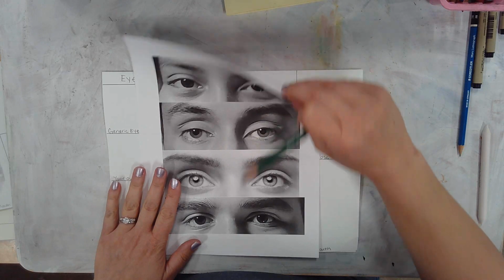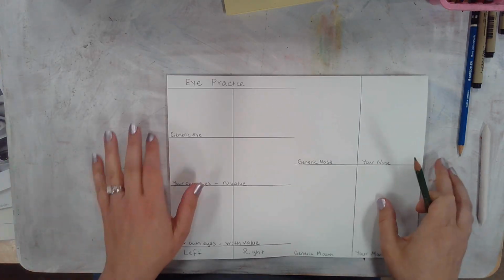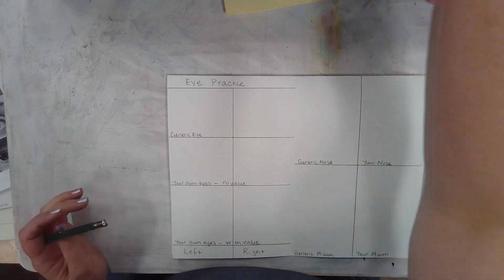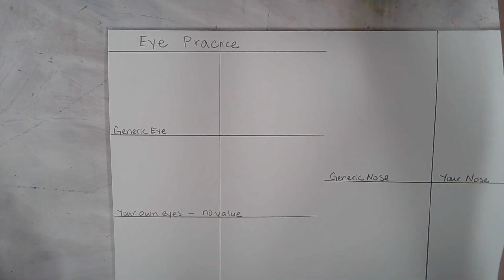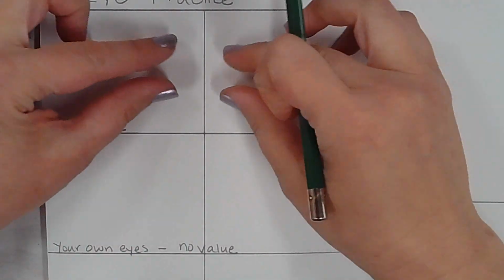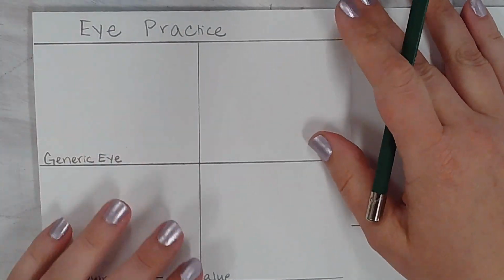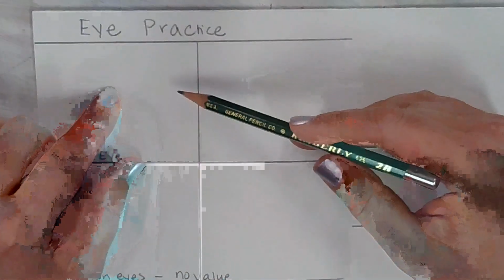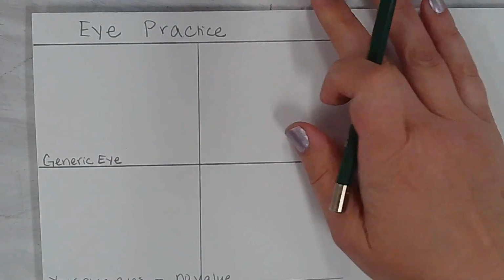So what we're going to do is draw in our generic eye practice right here. And we're going to draw a left eye and a right eye. Please draw along with me. You need to make sure that you're drawing the eyes so that they fill up most of these rectangles. Make sure that you are not drawing them teeny weeny tiny, right? We need to draw them big and round.